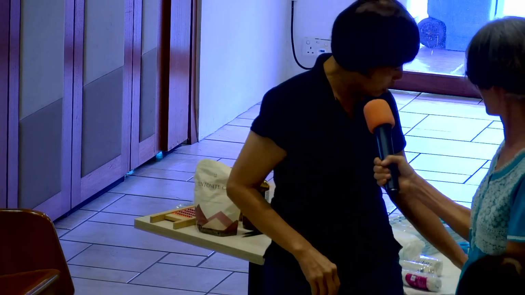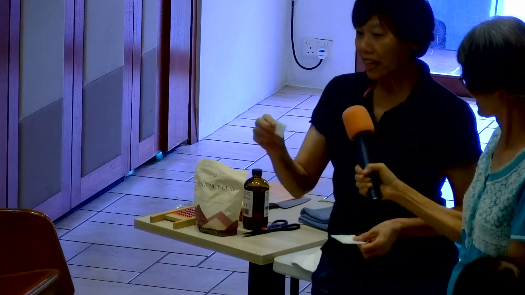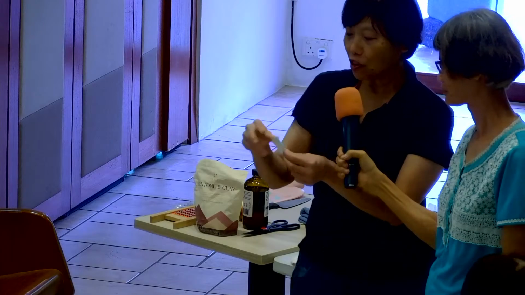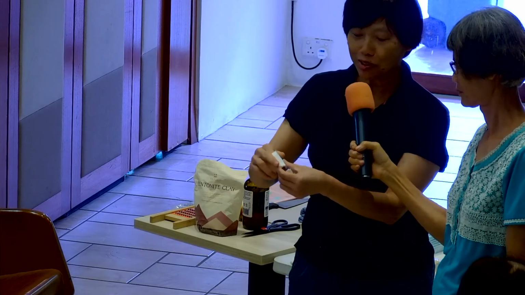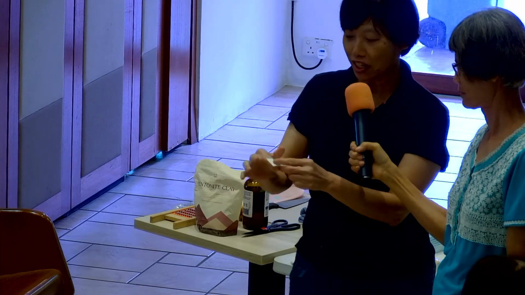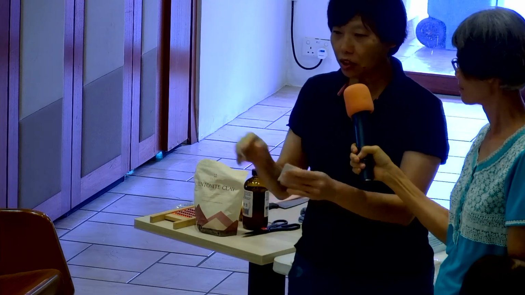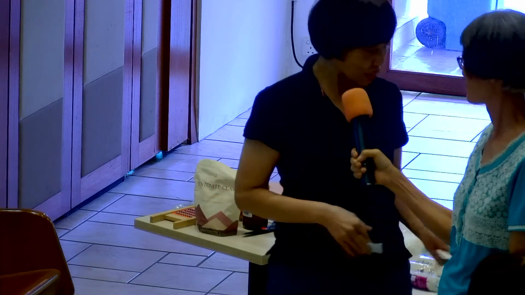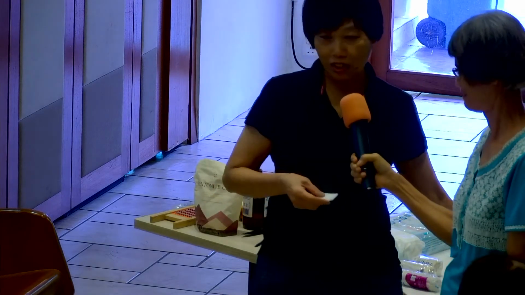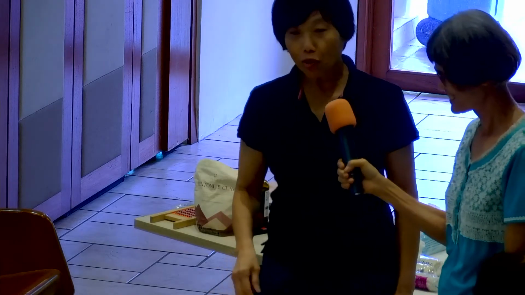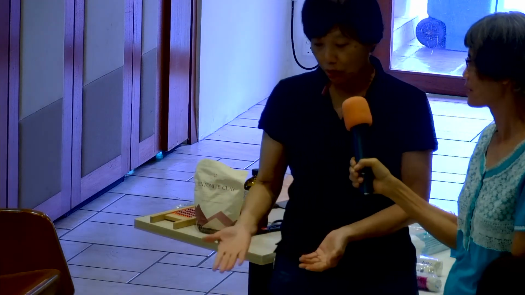You can even make very small ones like this, for splinters, or for fingers, where you can wrap it this way. One piece of pad, you can do so many sizes. I think all these are made from just one pad only. So you've got all the different sizes. Okay, so that's how we make a pad for the poultice.